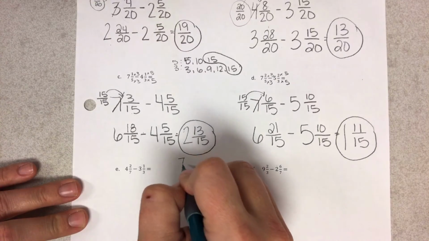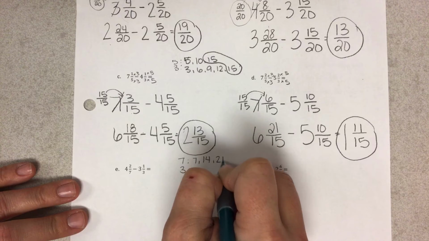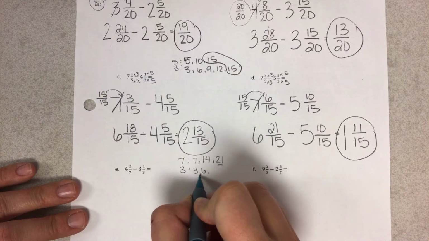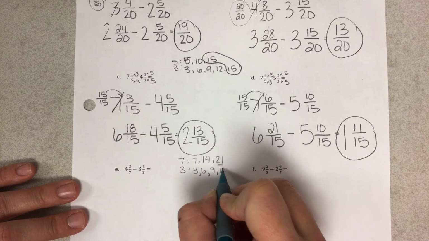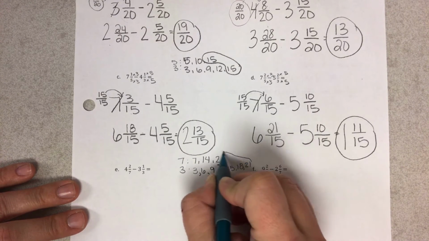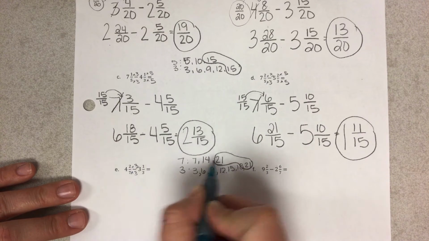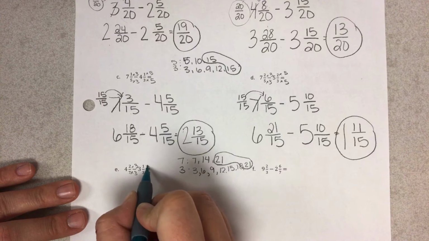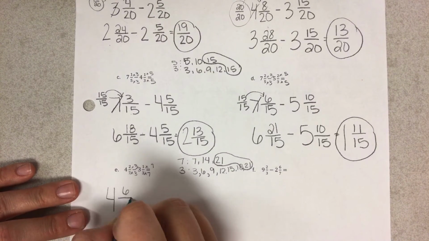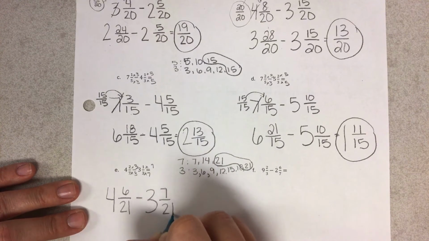Moving on to letter E. I've got 7 and 3, and if I do 7, 14, 21, I know 21 is that first one that's going to match that multiple for 3. So I already know that I'm going to multiply this by 3 because it's that third number, and I'm going to multiply this one by 7 because it's that 7th number. So I have 4 and 6 21sts minus 3 and 7 21sts.